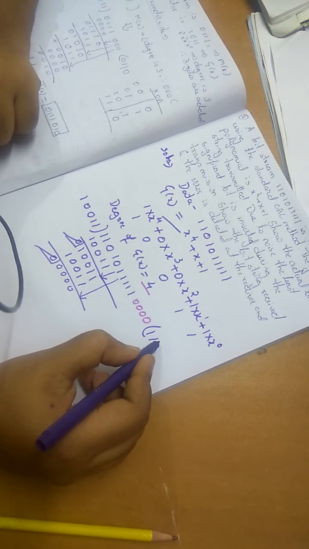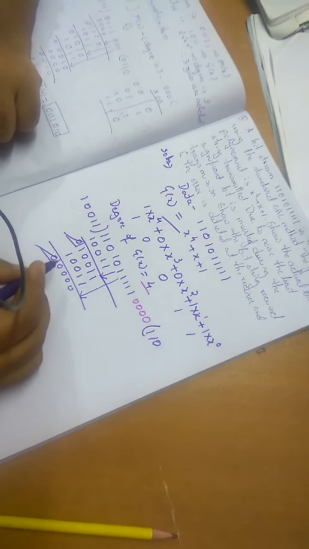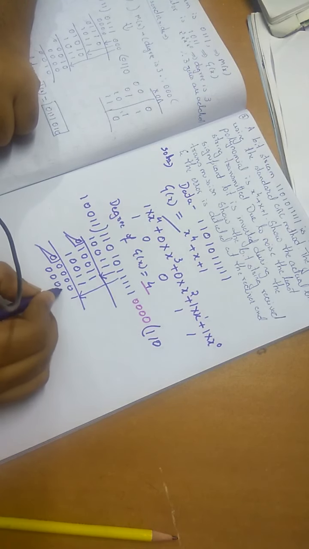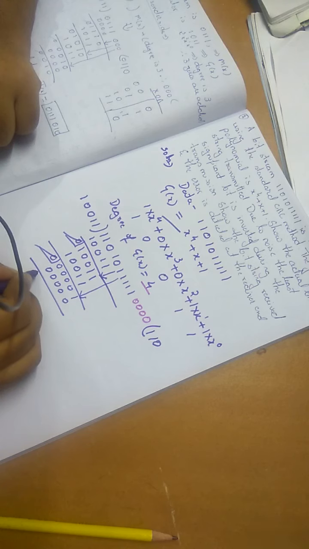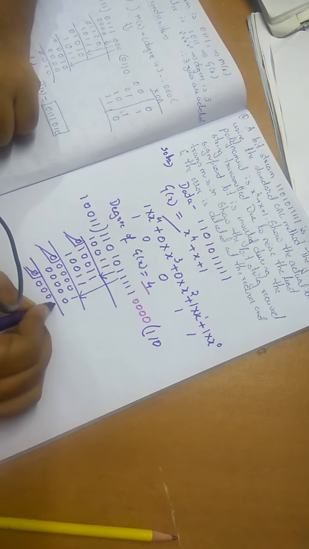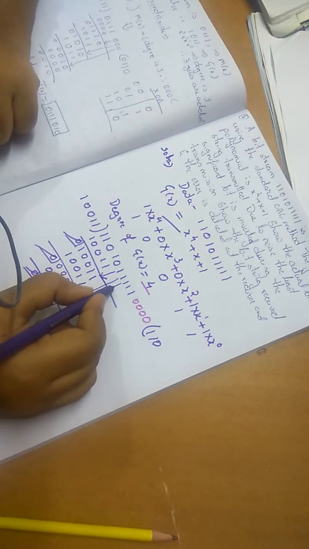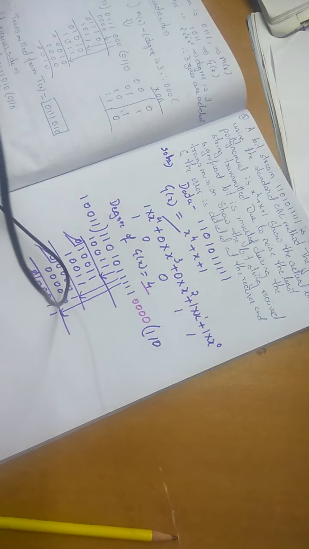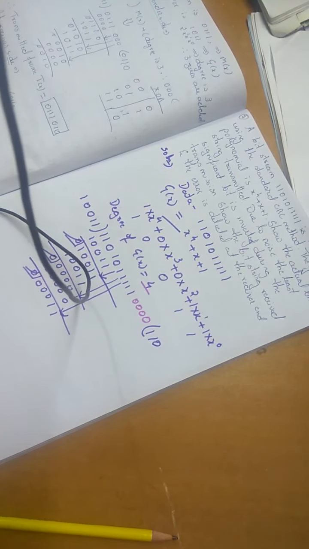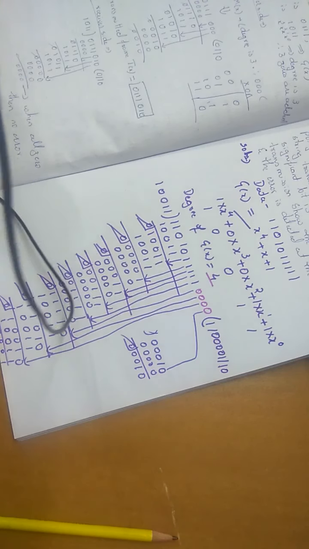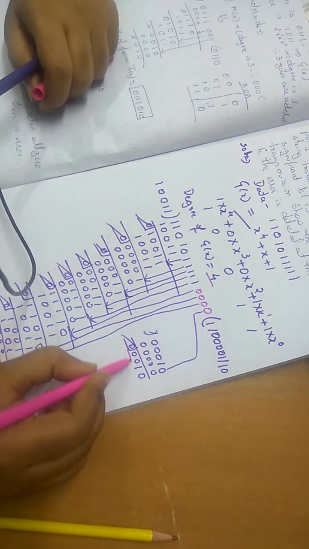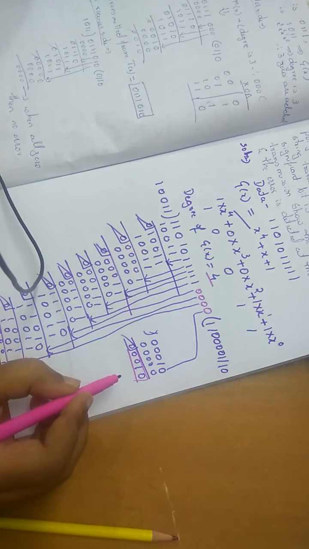What is this? 0. It will be removed. 0 0 0 1. Taking the next, the division will take a longer time. So we'll come to the result. After calculation, the remainder will be 0 0 1 0.